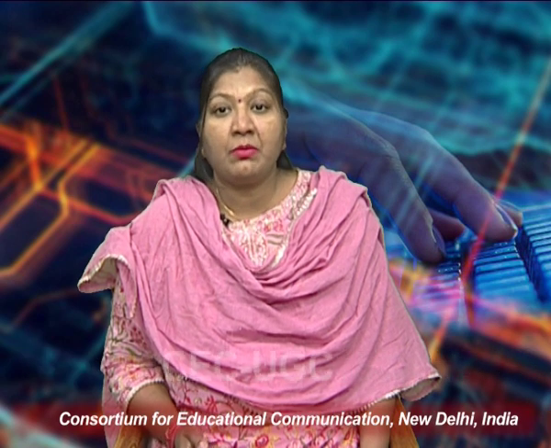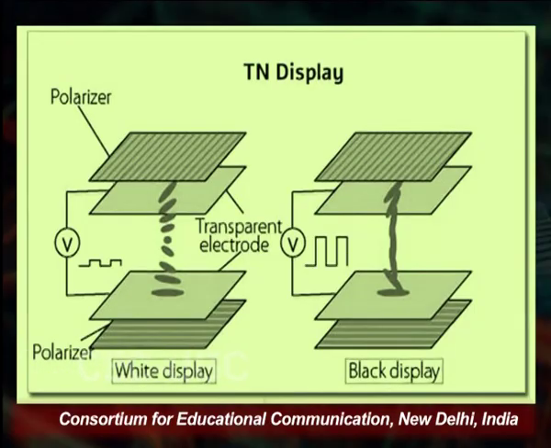As one of the oldest LCD display technologies, it has a lower cost and faster response time, but suffers from a limited viewing angle. So, it is mostly used in the low end market, such as LCD panel terminals. You see, this is the TN display on the screen. On the left hand side there is a white display, and that is the black display. When all the pixels glow, that is the white display, and when all the pixels are off, that is the black display.